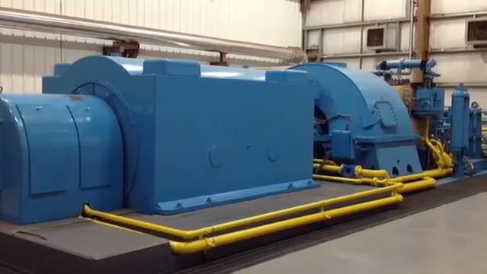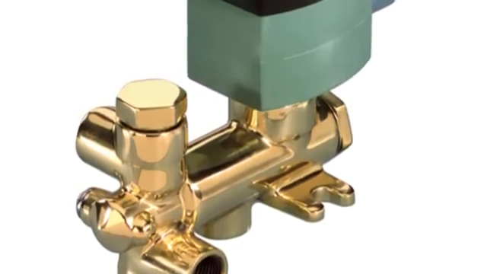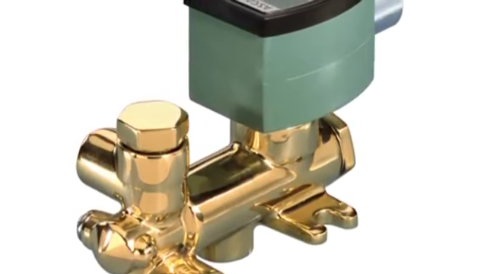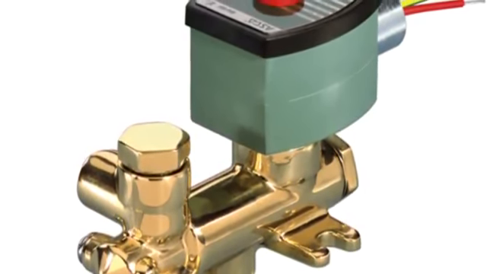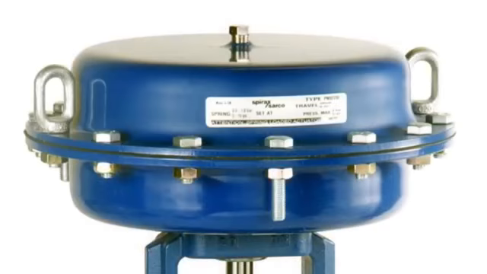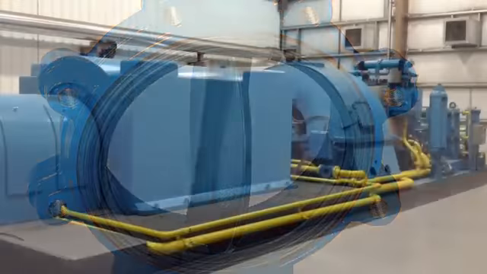Here is what actually happens. A pilot valve is connected to the plant air supply. The pilot valve is actuated by energizing a 120 volt AC solenoid coil. When the coil is energized, the valve is held open, allowing plant air to enter the pneumatic actuator for the steam valve. Air pressure is used to hold the steam valve open, allowing steam to enter and cause the turbine generator to rotate.